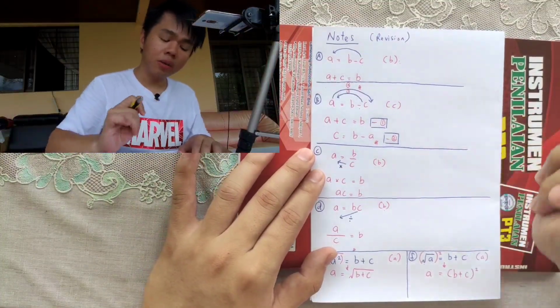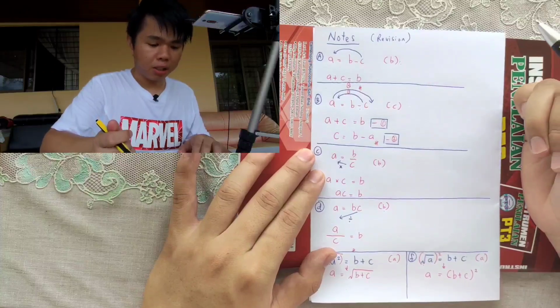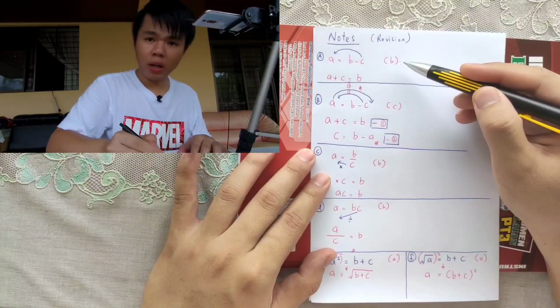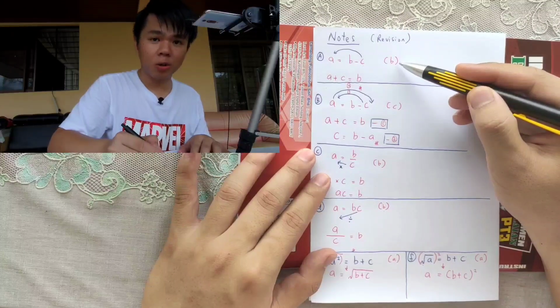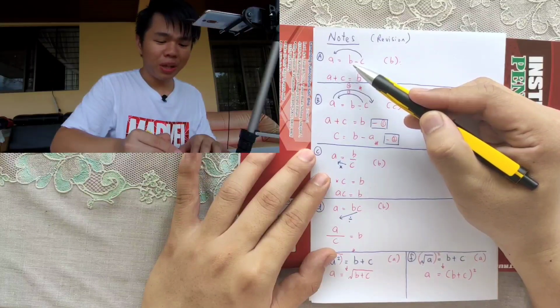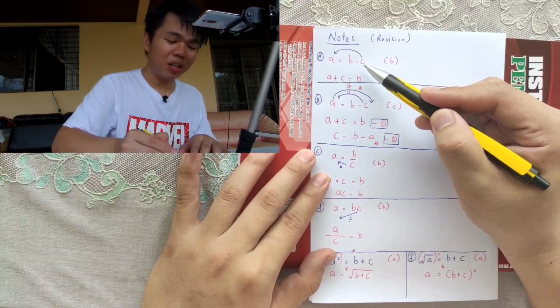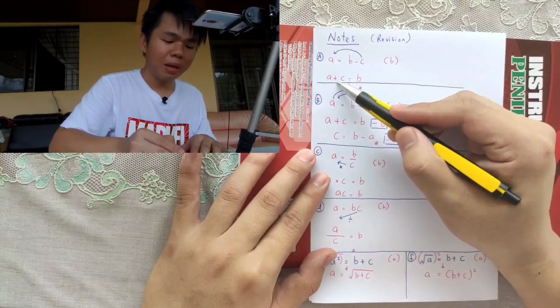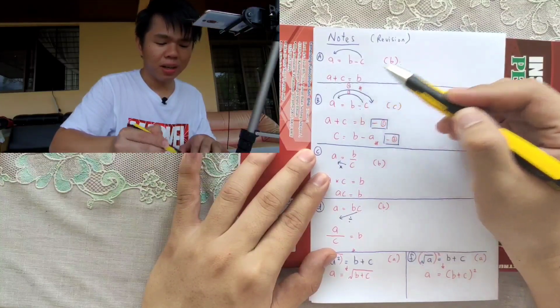Alright, so now let's look at A. You are given an expression A equals to B minus C. So the question wants you to make B as your subject of formula. Because right now it is paired with negative C, we need to drag negative C to the other side, to the left hand side, and then it becomes positive C. So it's like so.